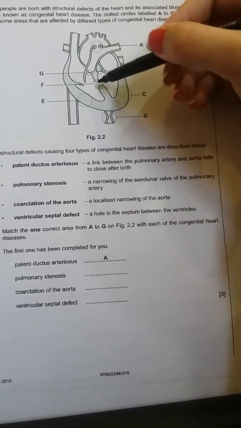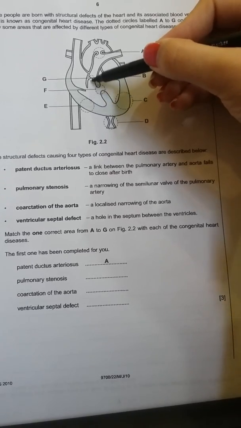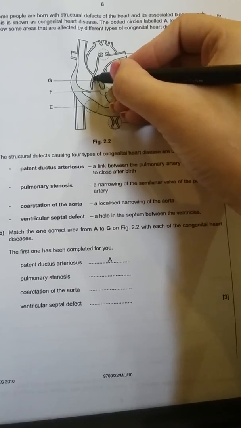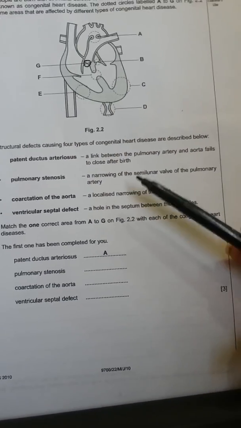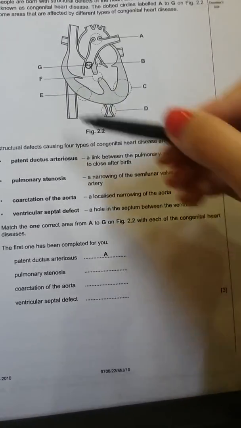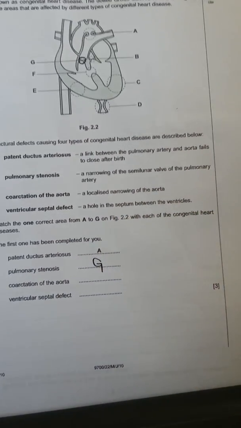So the pulmonary artery transports blood from the right ventricle. It travels here and then to the lungs. So this part, G part, has become narrow, right? And we have identified the location. So this disease corresponds to G.